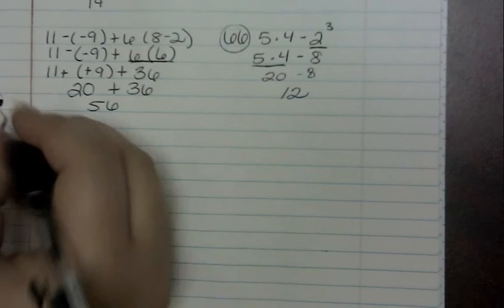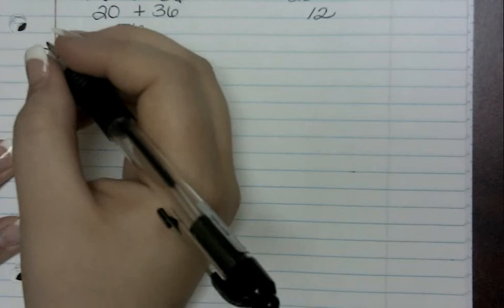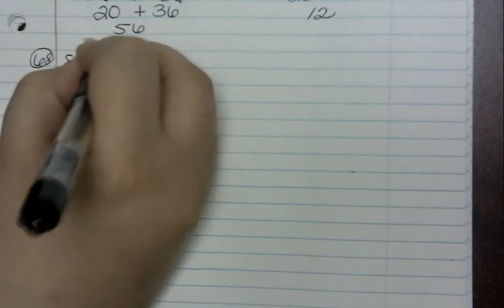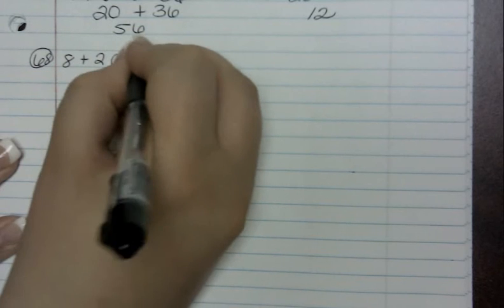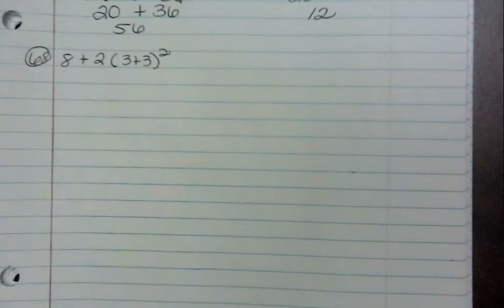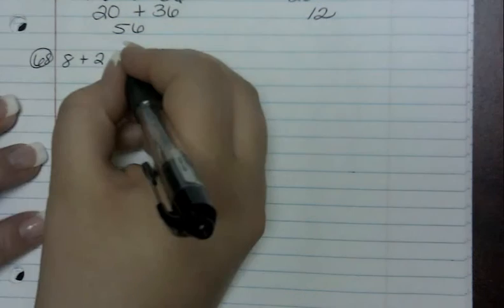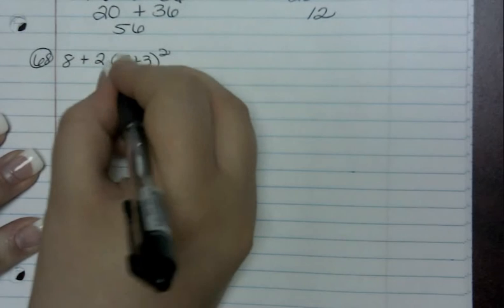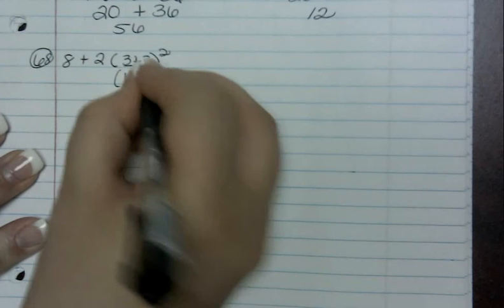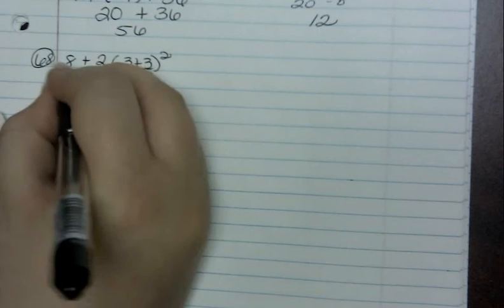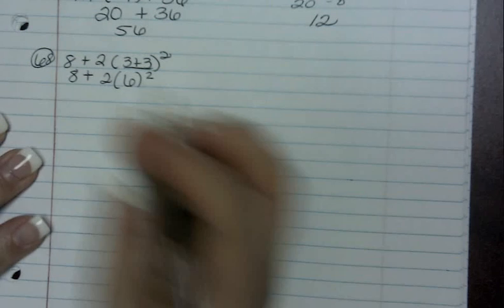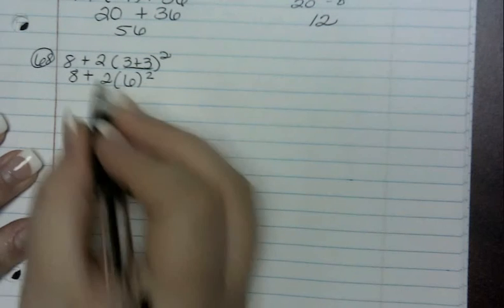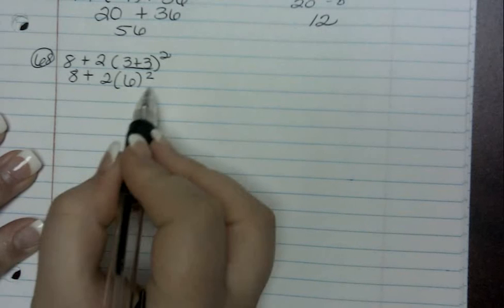Problem 68 says I have 8 plus 2 times 3 plus 3 squared. So I work what is in my parentheses first. So 3 plus 3 is 6. And then I've got addition, multiplication, and exponents.